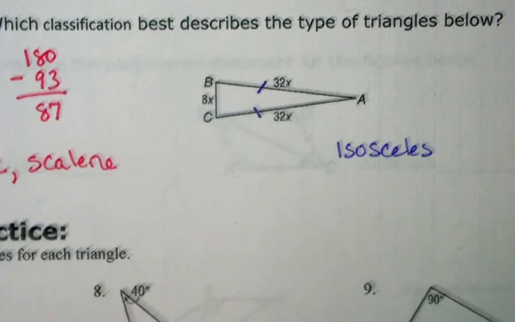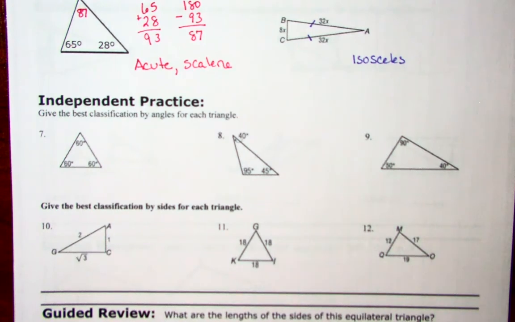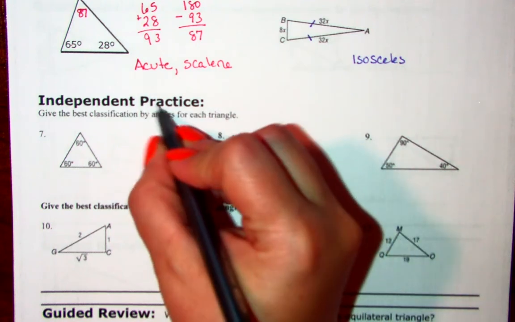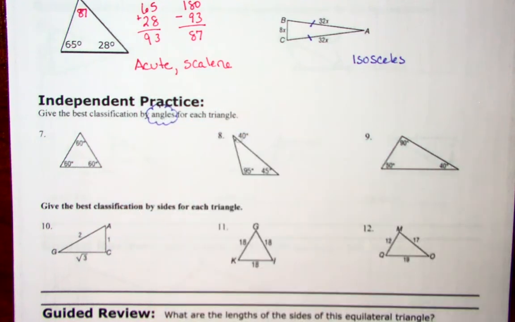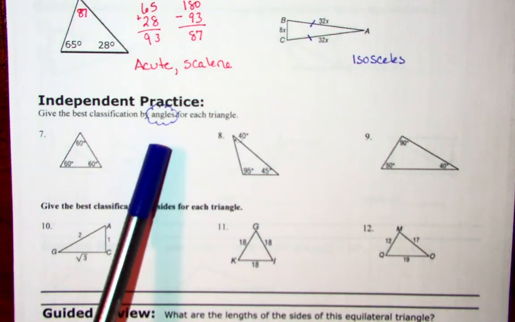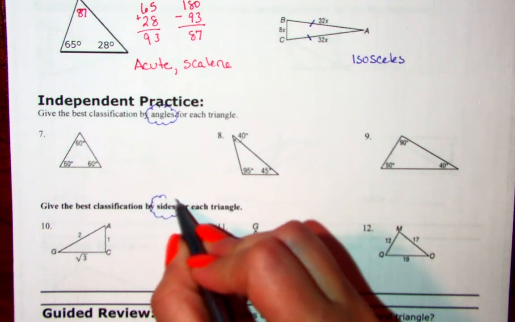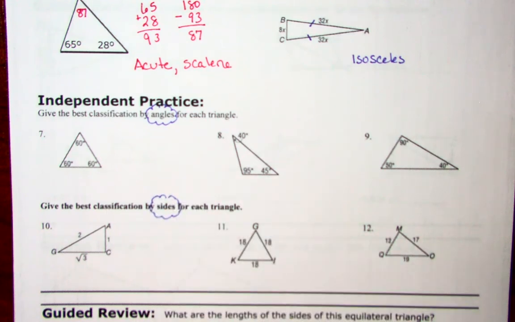Okay? All right, so now you'll take a moment. You can pause the video and look at the independent practice for 7, 8, and 9. We're going to be classifying just by angles. If you'd like, you can also classify them by their sides because you do have enough information when you have the angles, but you only have to classify these by the angles. For 10, 11, and 12, you're going to be classifying by sides. And if you have enough information, you can also, if you'd like, classify it by the angles, but you don't have to. On some of them, you will have enough information. On all of them, you will not.